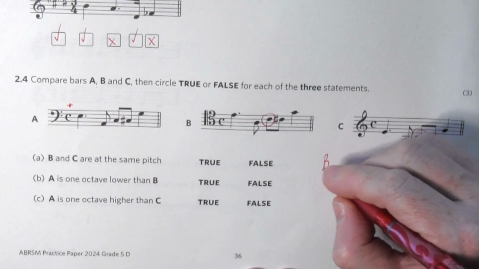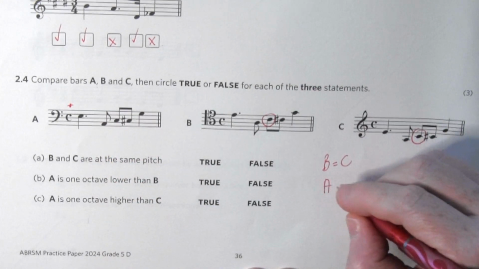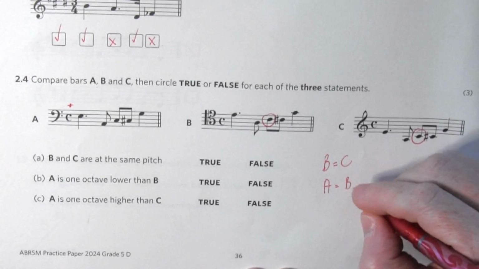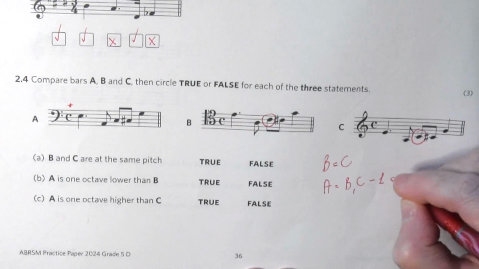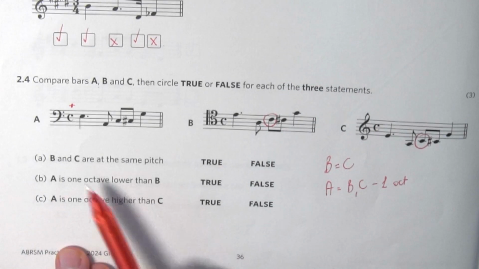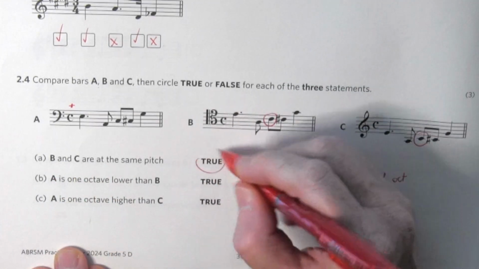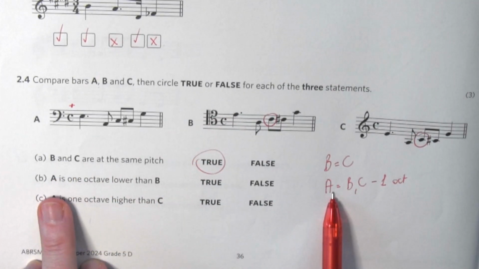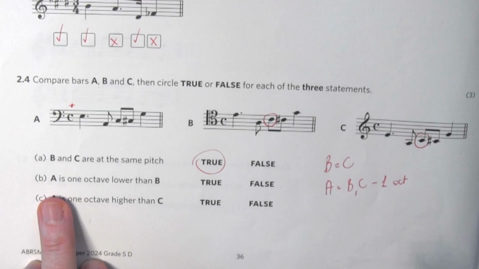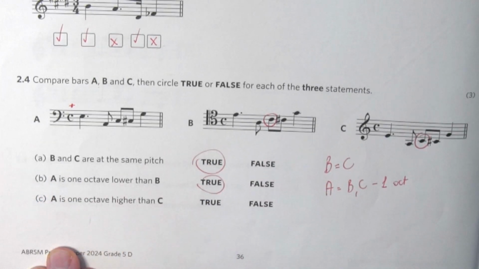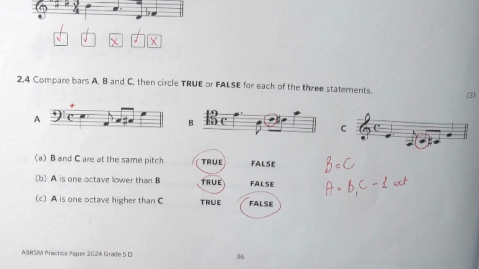Okay, so B equals C, and A equals B, and C minus 1 octave. Brilliant, now we're ready. B and C are the same pitch, yes. A is 1 octave lower than B, yes, and A is 1 octave higher, no. So quick, absolutely quick, once you do this, otherwise you can spend minutes.